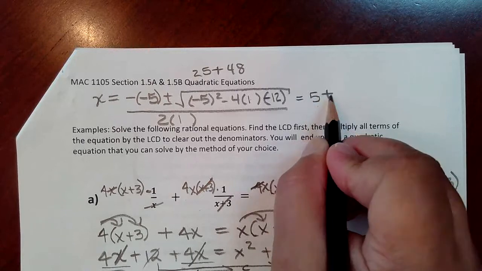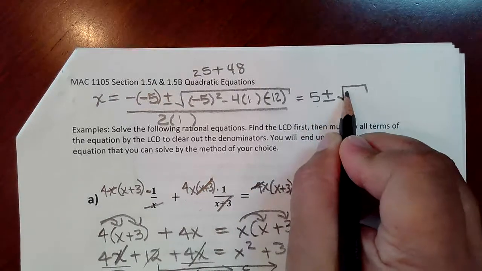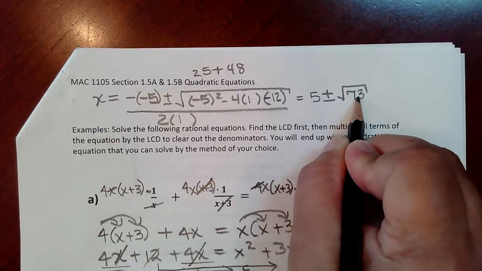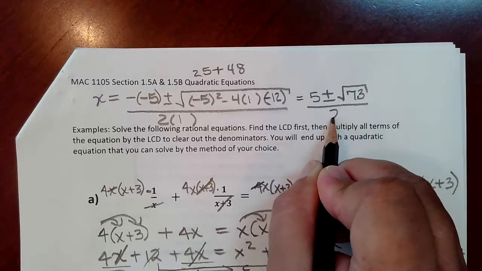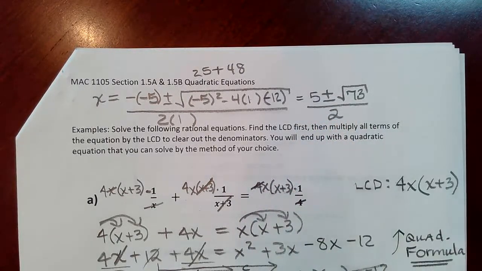All right, so plus or minus square root of 73 over 2. And then you can't really break that down. You can't break 73 down because that's a prime number. There's nothing that goes into it. So that's it. That's the end of the problem.